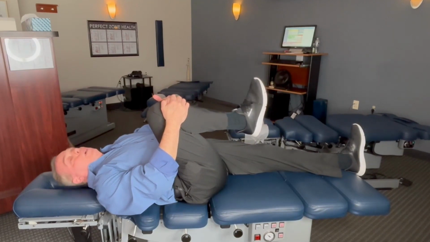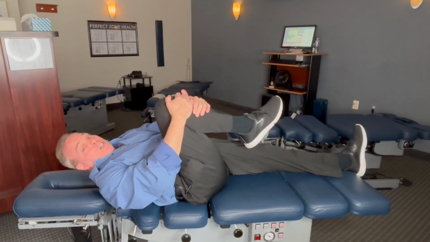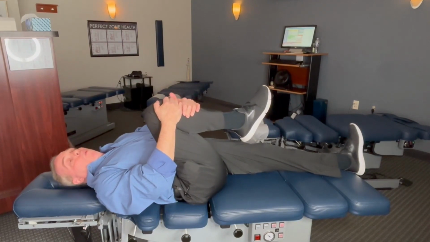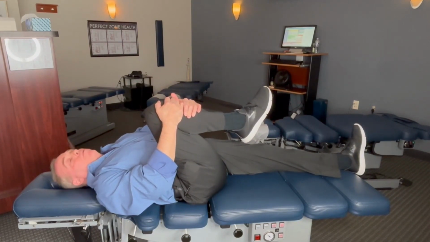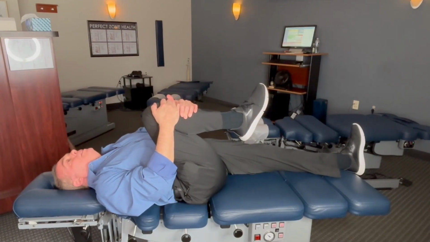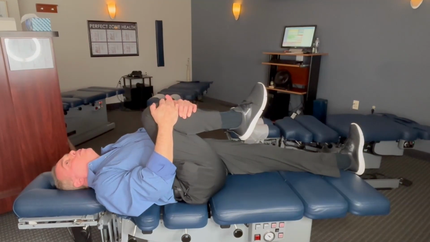Also, while I'm doing all these stretches, it's always helpful to keep breathing. Sometimes when people stretch, they will hold their breath. So while you're doing this, it's always helpful to take nice, deep breaths. And every time you let some air out, usually you'll get a little bit more of a stretch.